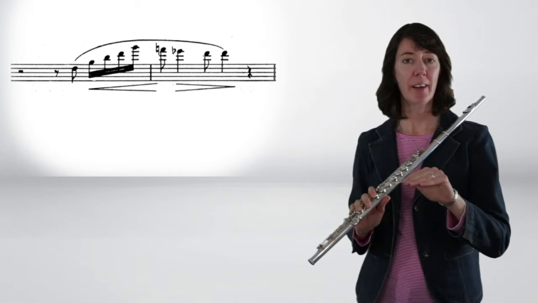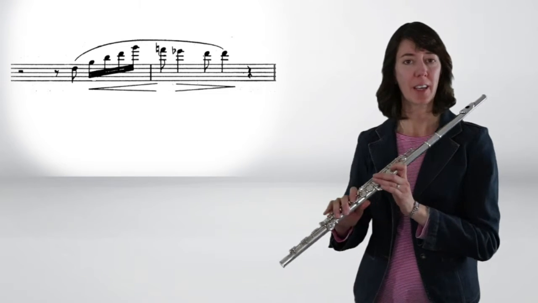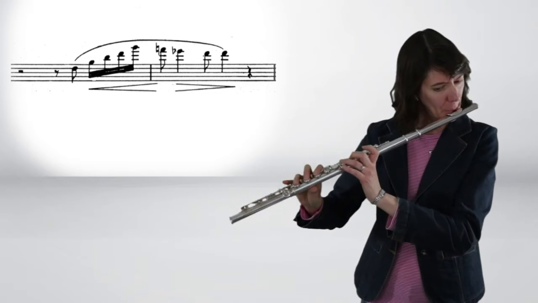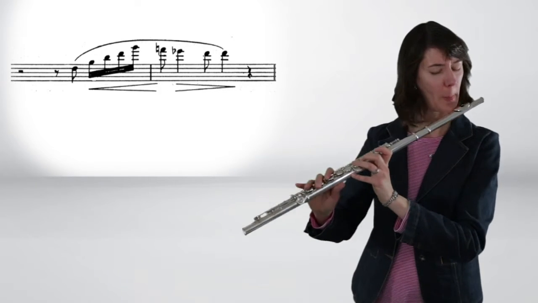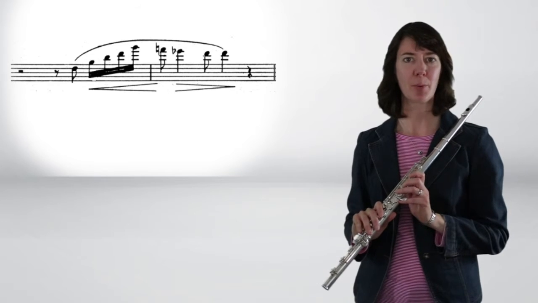Now I'm going to tie those 2 eighth notes together. Then you have the example as written.